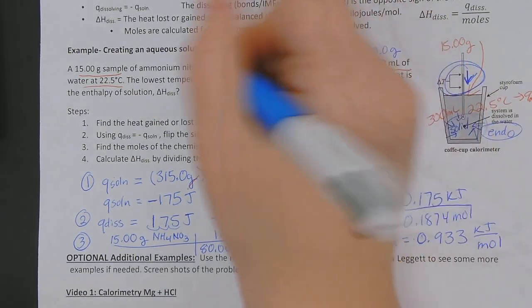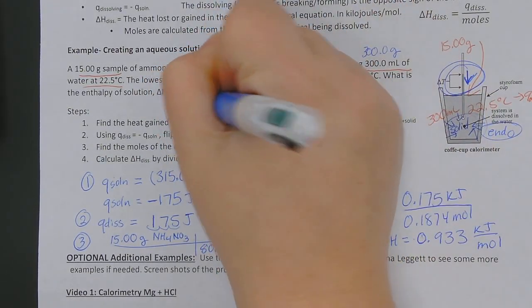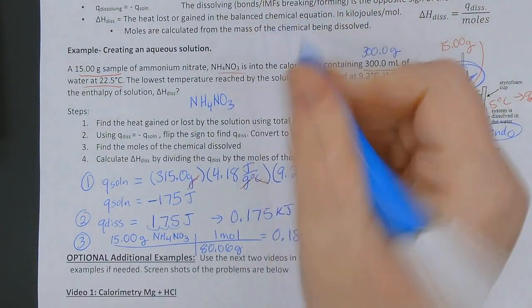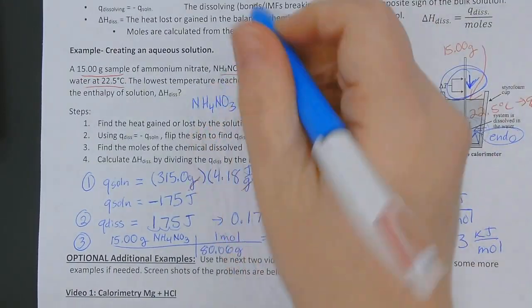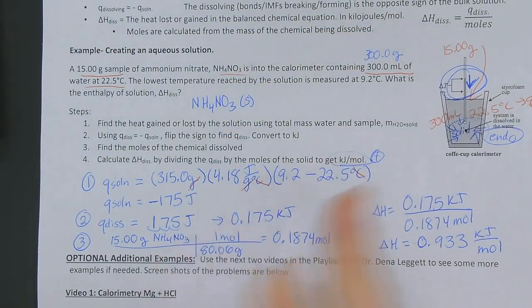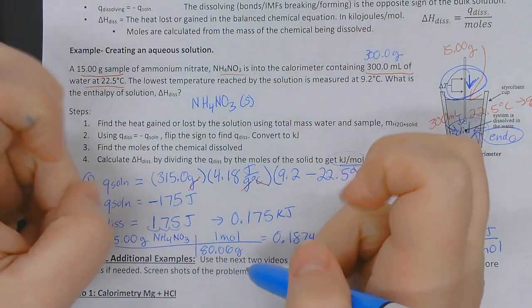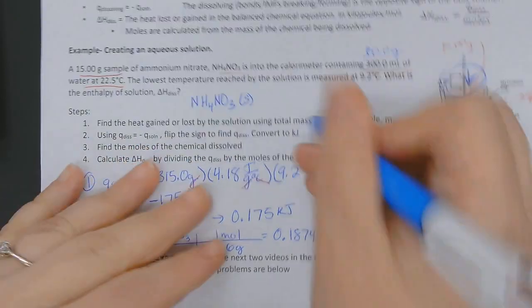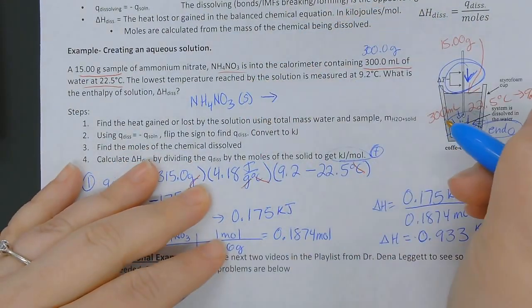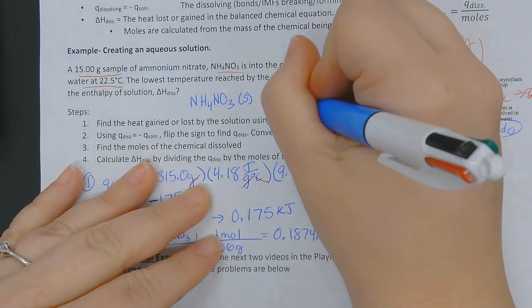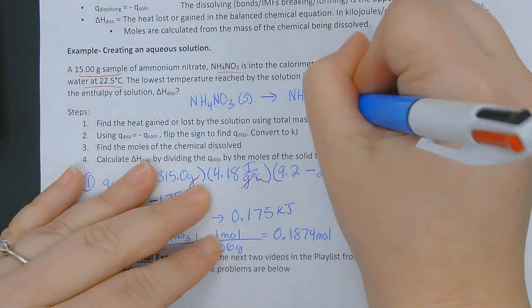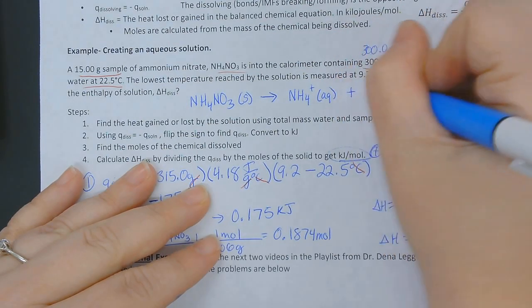So if I wanted to write a reaction for this, and this is, I believe, in a few of your practice problems as well, I can take my solid, and to write a let's call it a chemical reaction for this, we're dissolving it in water. We do not add water. Okay, we just show it dissolving. So this breaks apart into aqueous ions.